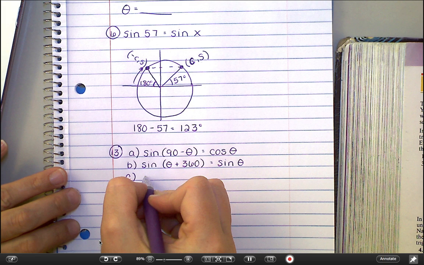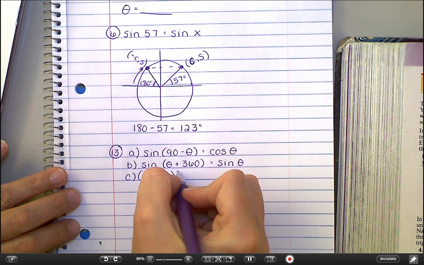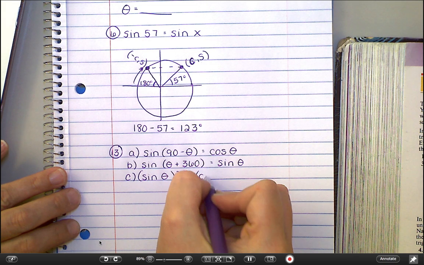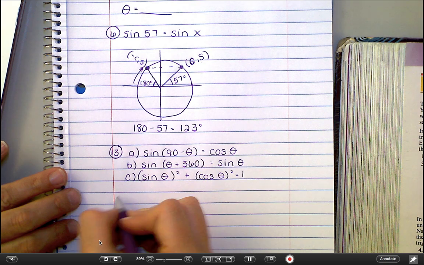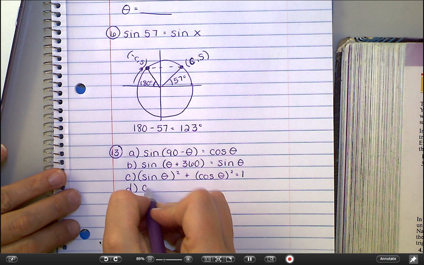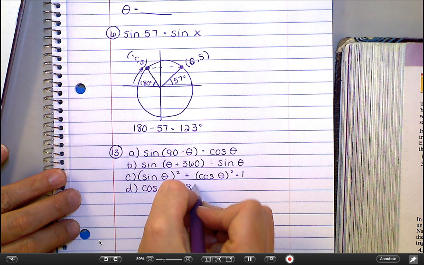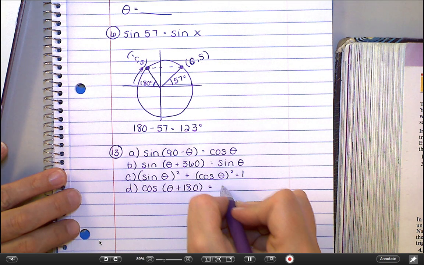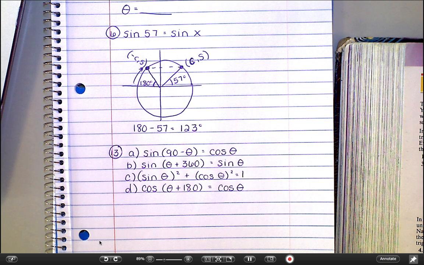C says sine squared of theta plus cosine squared of theta equals 1. And D says cosine of theta plus 180 equals cosine theta. Okay, and what this question is asking is, of these four, which one is not always true?